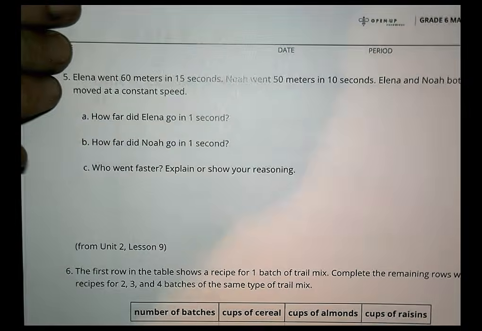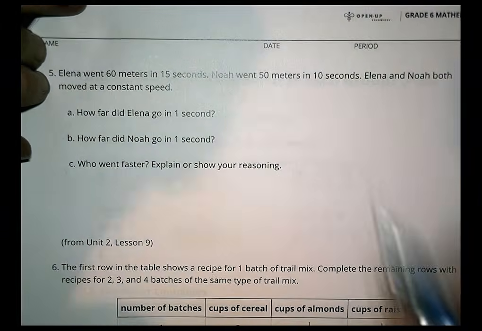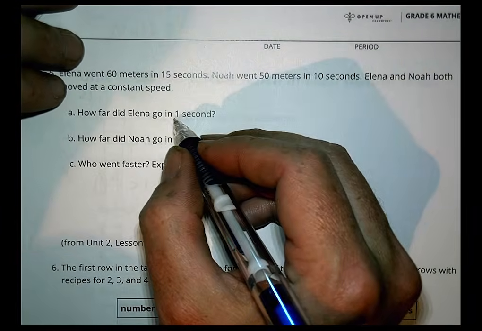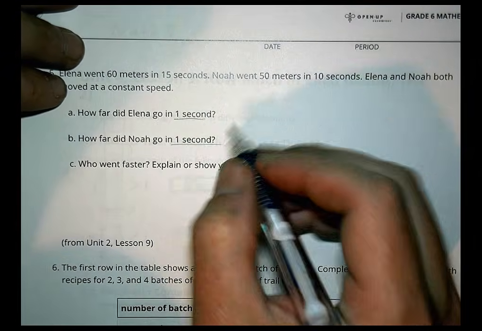All right. Number 5 is also a review question. It says Elena went 60 meters in 15 seconds. Noah went 50 meters in 10 seconds. Elena and Noah both moved at a constant speed. How far did Elena go in 1 second? Noah in 1 second? Okay.